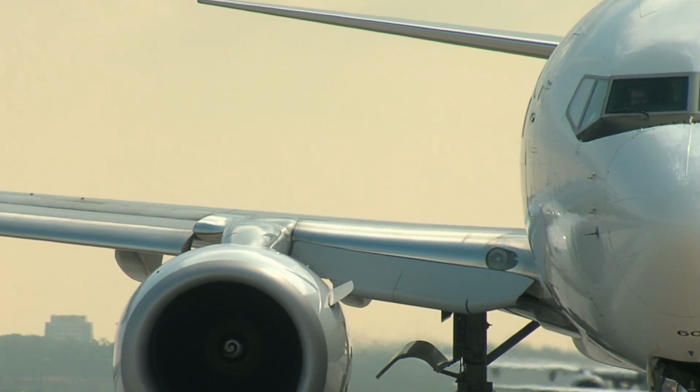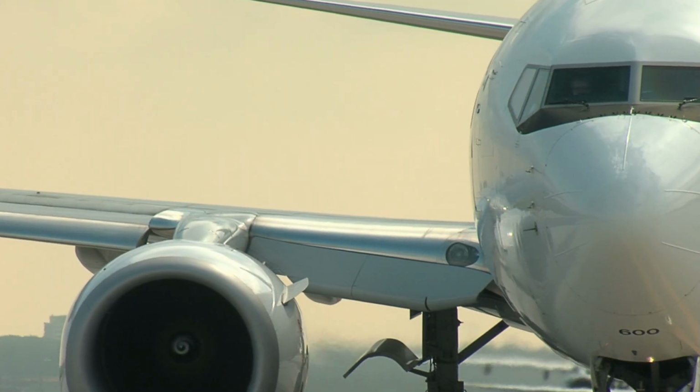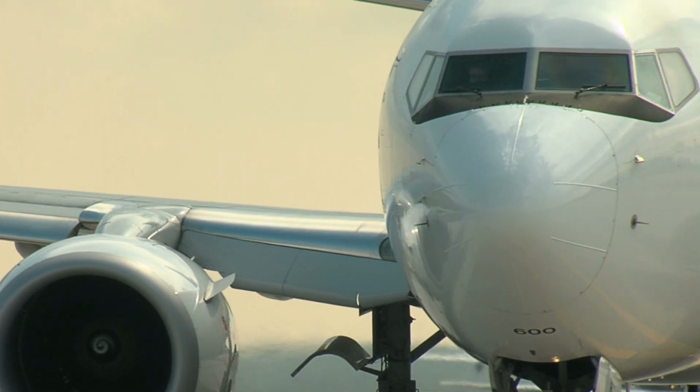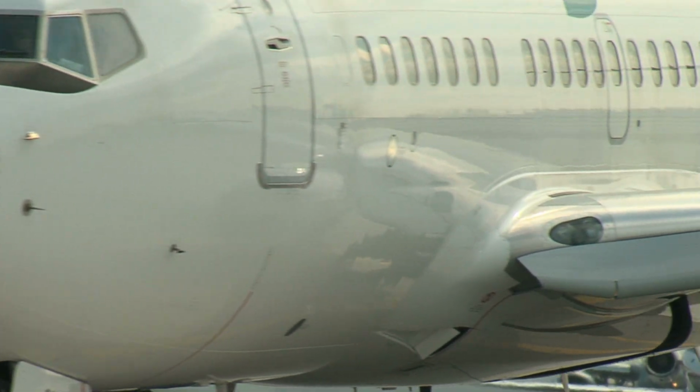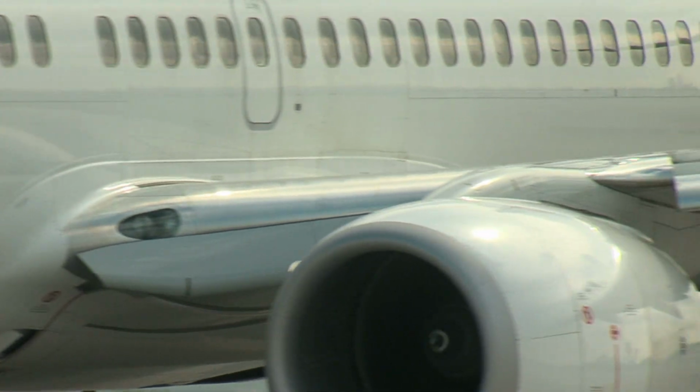American 1223, California 4, taxi Juliet, tower on the other side. Cross runway 4, Juliet, tower on the other side, American 1223.